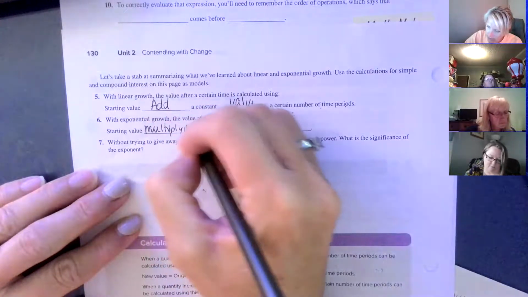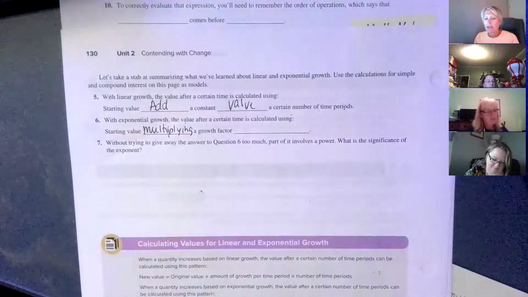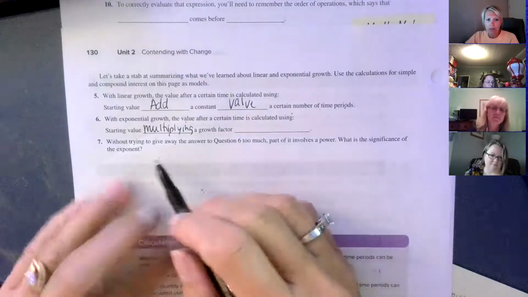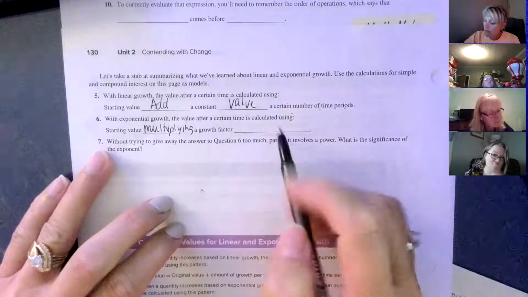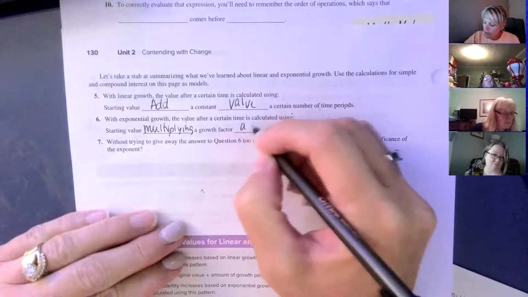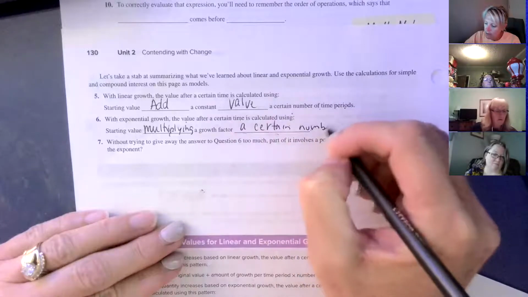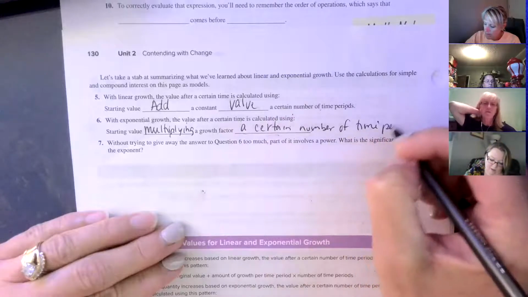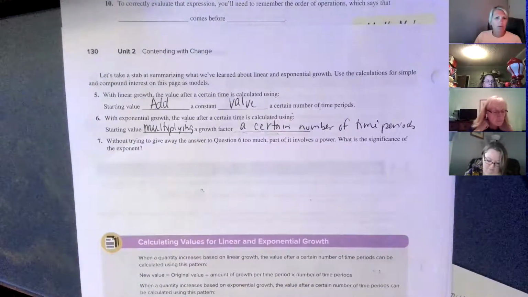And you're probably all thinking, you're the teacher and you don't know? Well, we have a formal way of putting it together here in a moment, so that's why I'm being kind of flexible. So we have a starting value multiplying a growth factor exponentially. You could put that, or you could say a certain number of time periods, just like the one right above it. One's adding and one's multiplying. That's kind of how I came up with that.